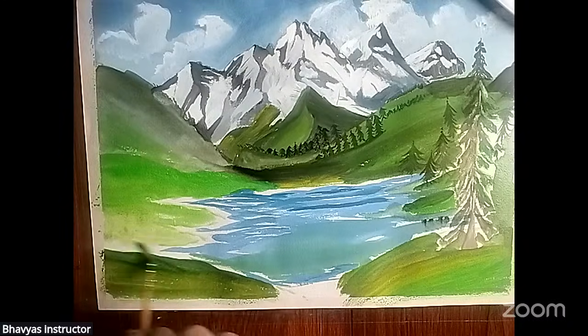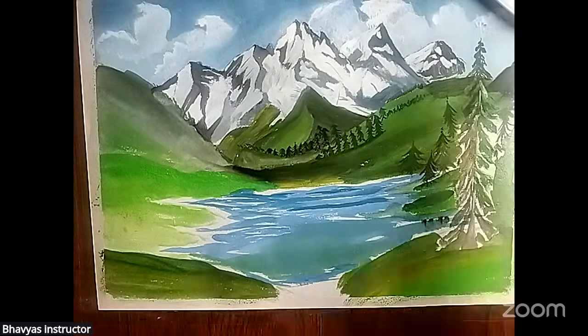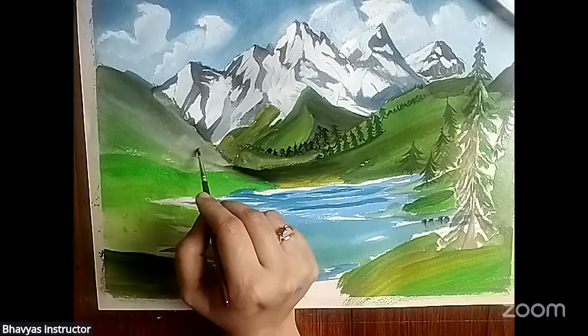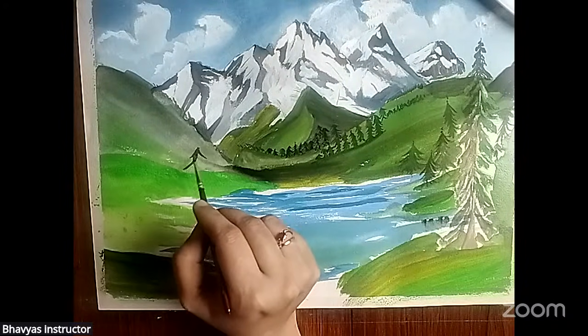So just give some green color here. And then you need to see the variations in the green itself. We have different variations here.